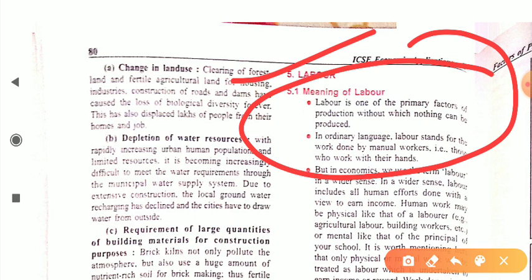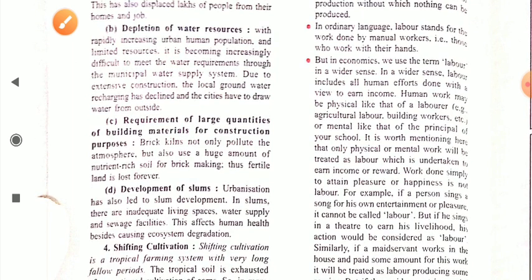So if you have the raw material, if you have the machinery, but if you don't have the labor, then nothing can be done in your factory. So you must need labor for the production work. In other words, labor stands for the work done by manual workers, those who work with their hands. It's simply known as labor.